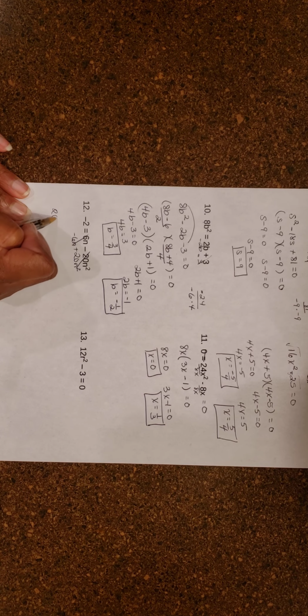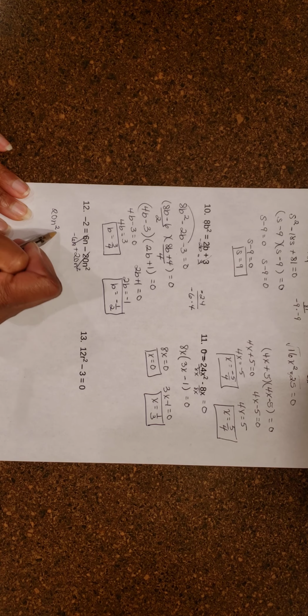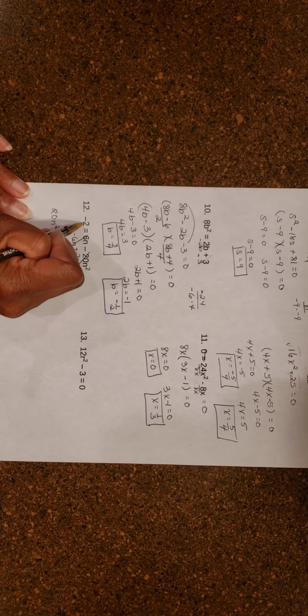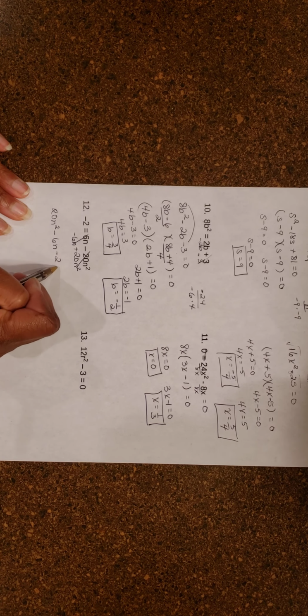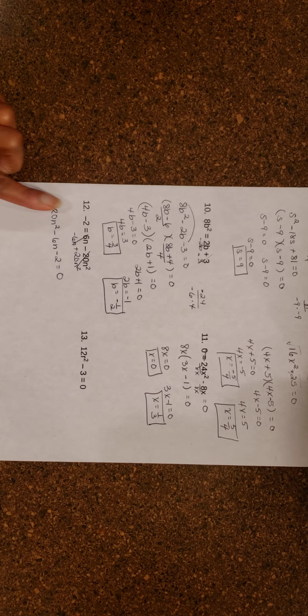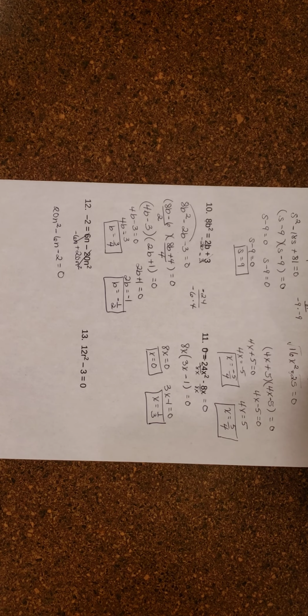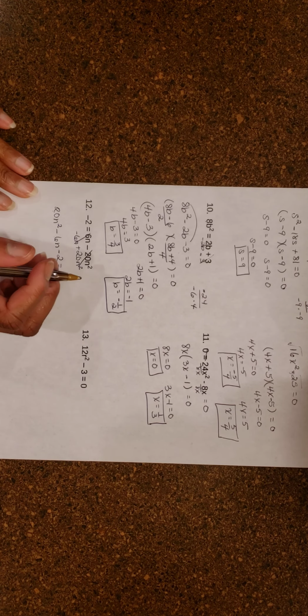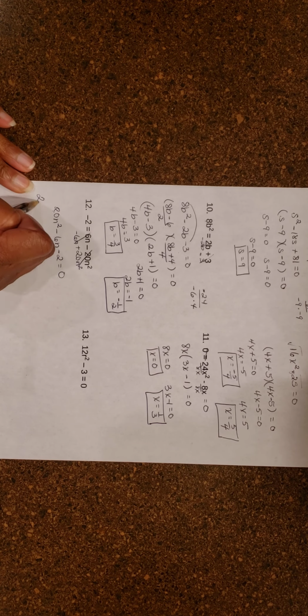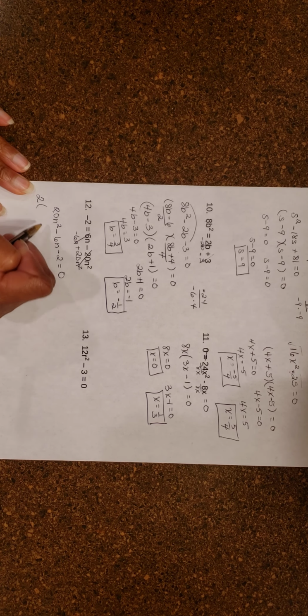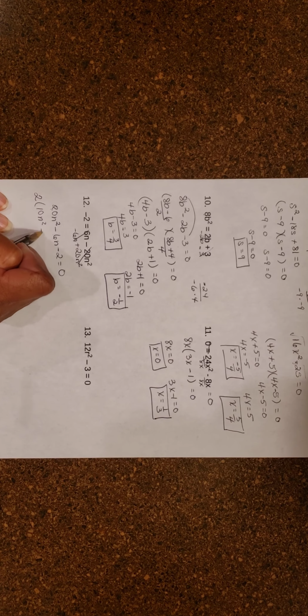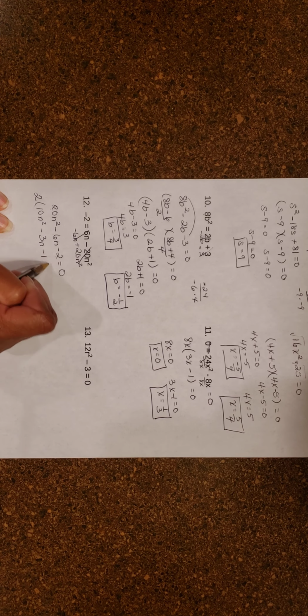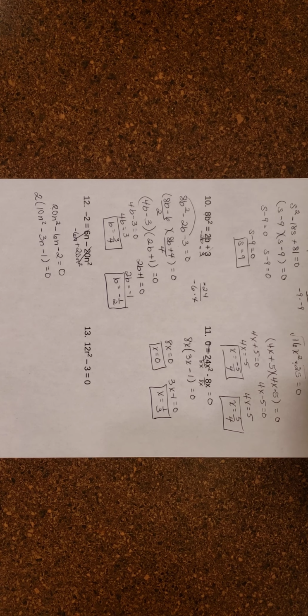My leading coefficient being 20n squared. Then my middle term is 6n. This will remain a -2 because it did not move. It still remained on the left side of the equal sign. So now I'm looking at my trinomial. I'm looking at a 20, a 6, and a 2. I know that that does have a GCF. GCF would be 2. I am pulling out a 2. So that's 10n squared minus 3n minus 1 is equaling to 0.